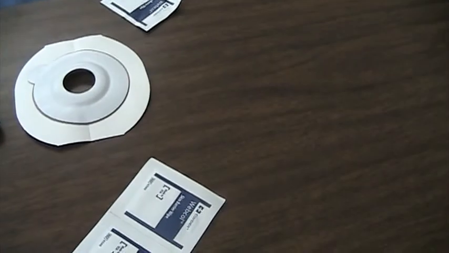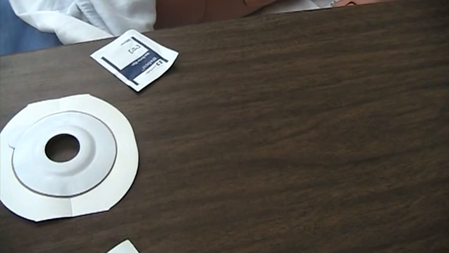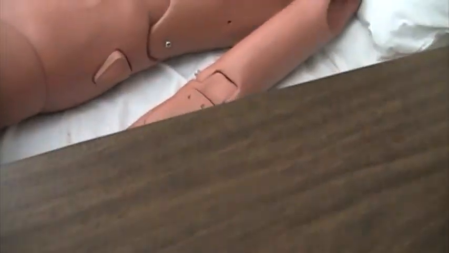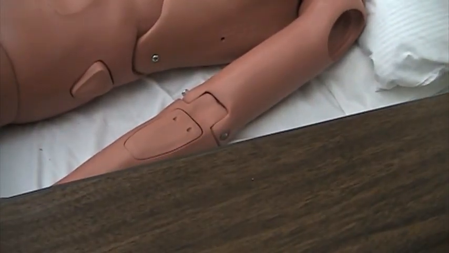I'm going to leave the actual measuring device out, as well as the skin barrier wipes. Try not to open them up and use them, but I'll leave them out, as well as some of the stoma adhesive or the wafers. Okay. Alright, and that is pretty much it on ostomy.